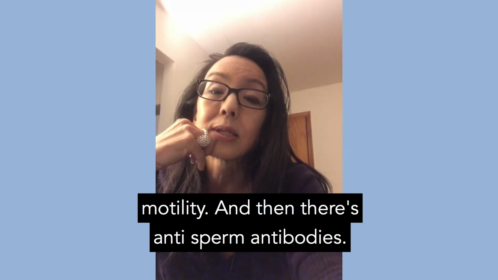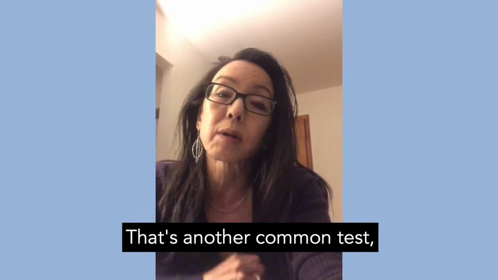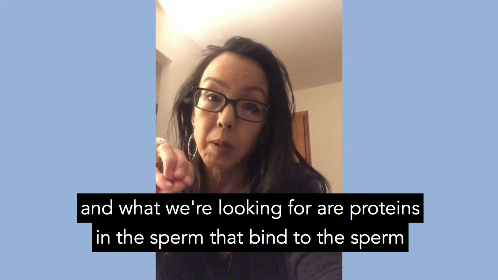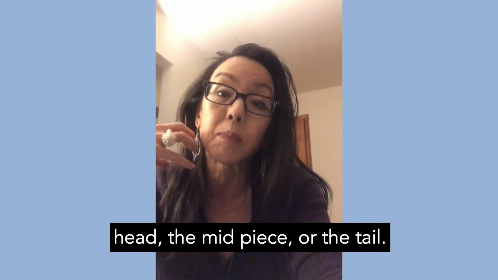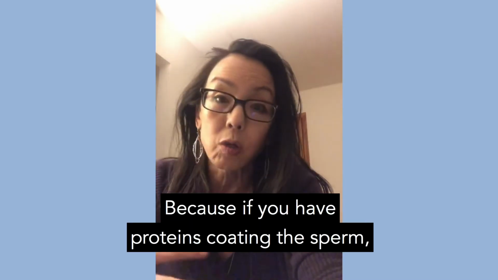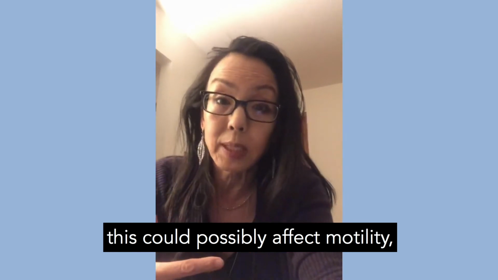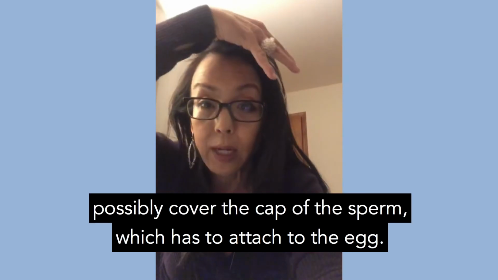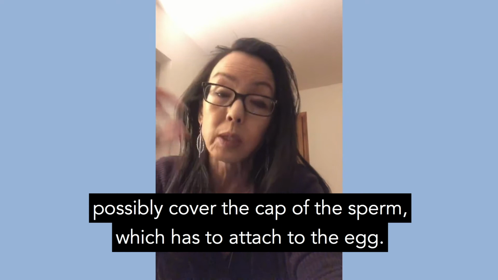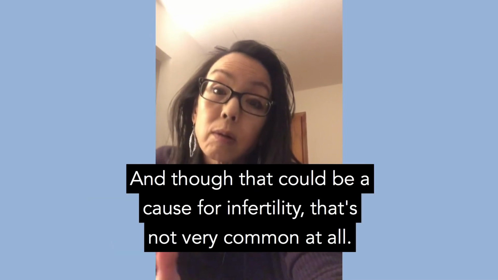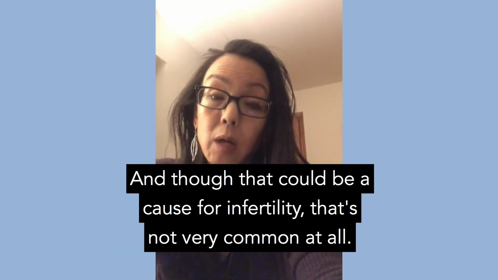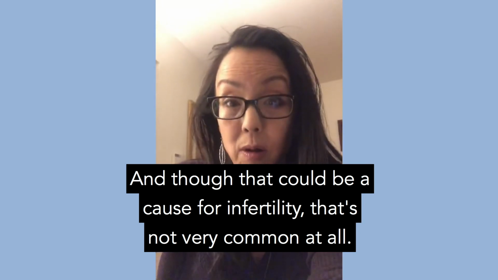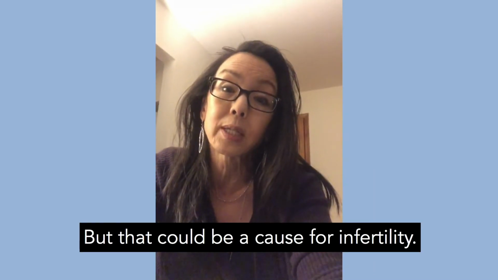And then there's anti-sperm antibodies. That's another common test, and what we're looking for is proteins in the sperm that bind to the sperm head, the midpiece, or the tail. Because if you have proteins coating the sperm, it could possibly affect motility, possibly cover the cap of the sperm, which has to attach to the egg, and that could be a cause for infertility. That's not very common at all, but that could be a cause for infertility.